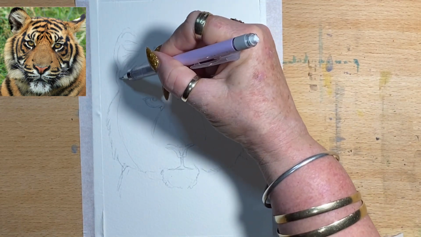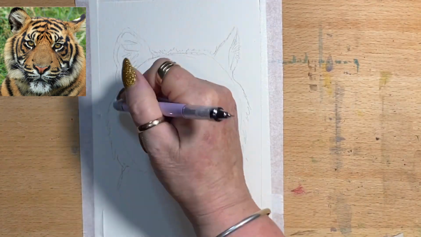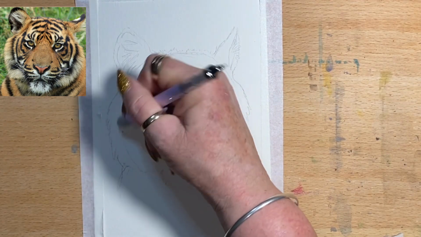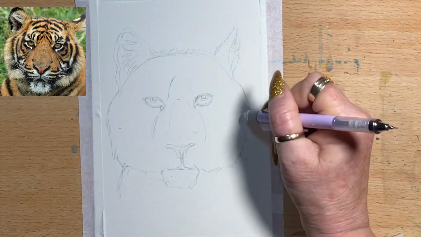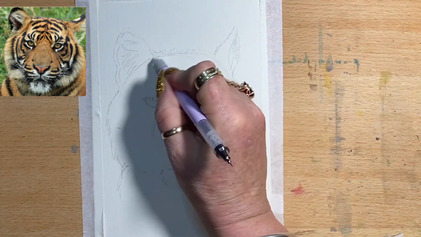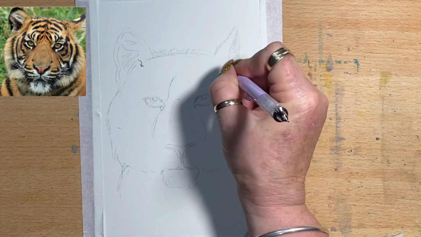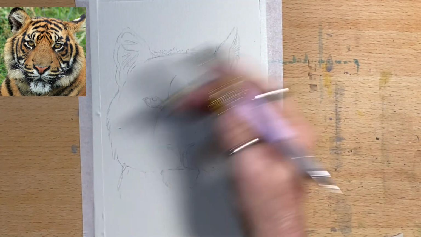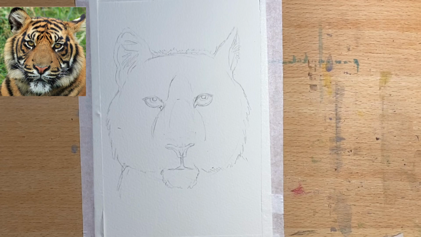Very dark rims around the outside edge of his ears. And I'm going to now eliminate this outside circle. So I'm just going to erase the underlying circle that was my base drawing, like that. And there we have the basic shape of our tiger's head.